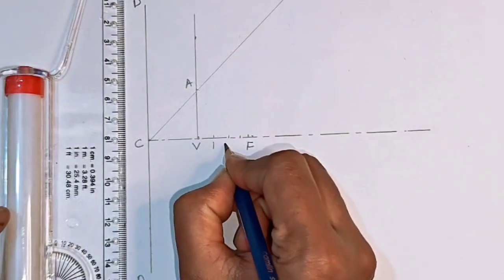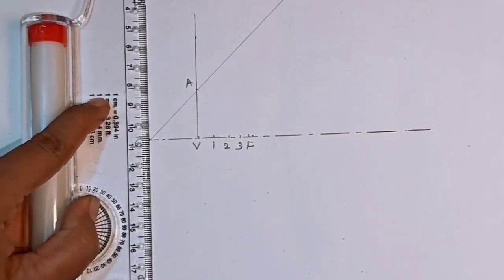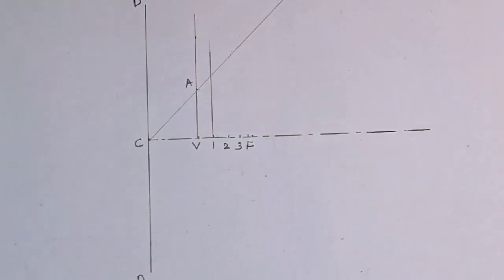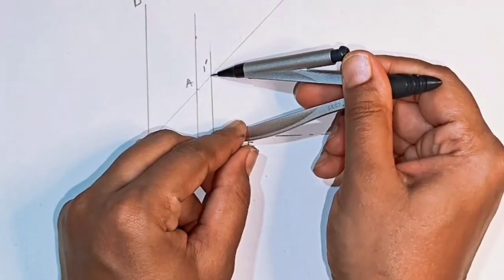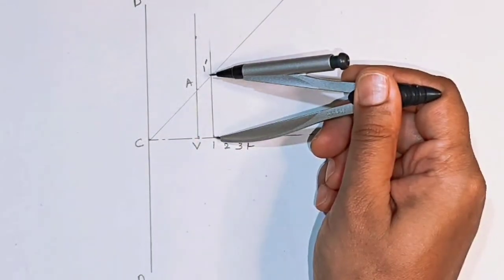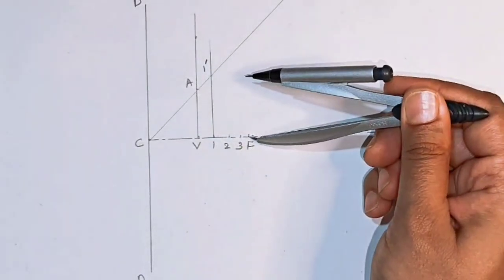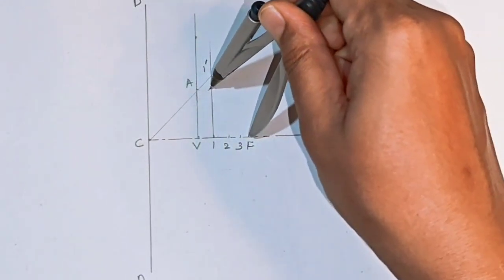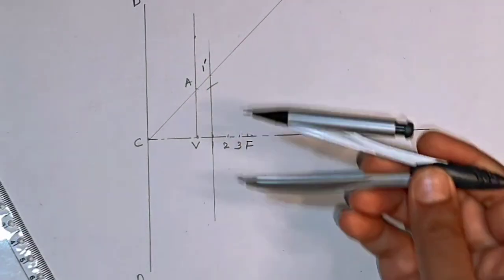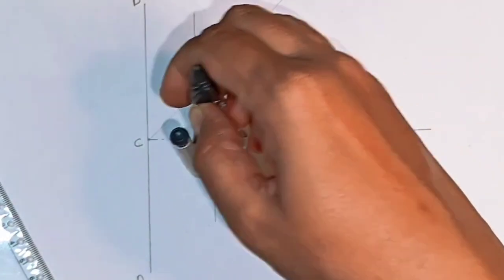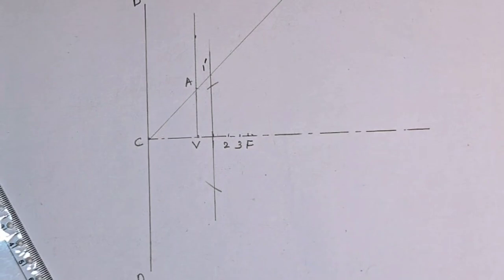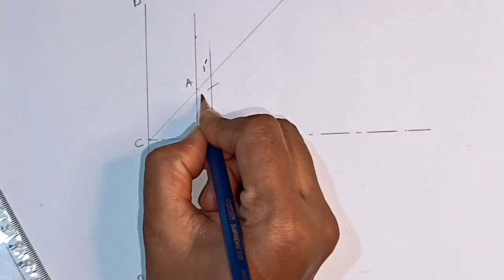From 1, draw one vertical line which intersects the CA line. Mark that point as 1 dash and take the distance from 1 to 1 dash, place the compass point on F, and mark on the 1 dash line. Again take the distance from 1 to 1 dash, place the compass point on F and mark at the lower side of the axis. Repeat the same process for points 2 and 3.